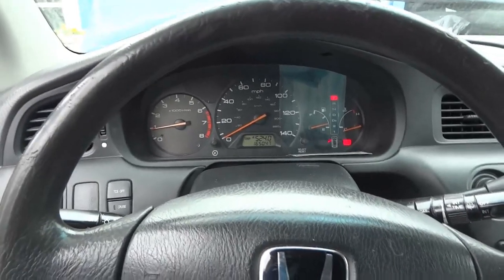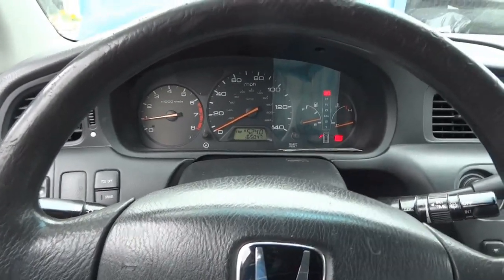I'm gonna go under the hood and do a cylinder drop test. It's still running. The code is not back yet.